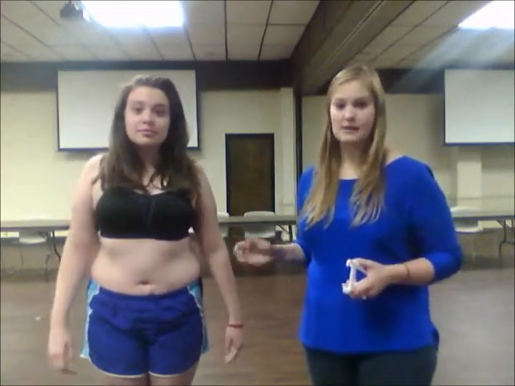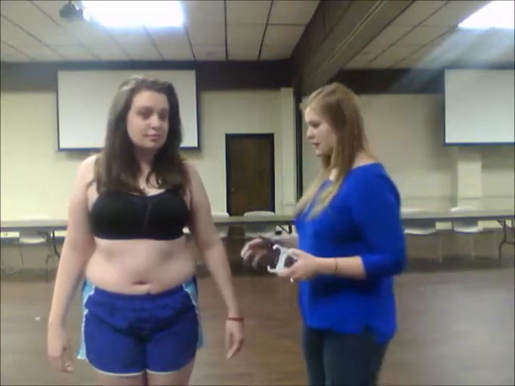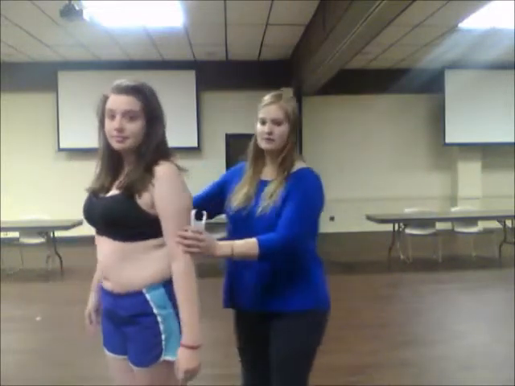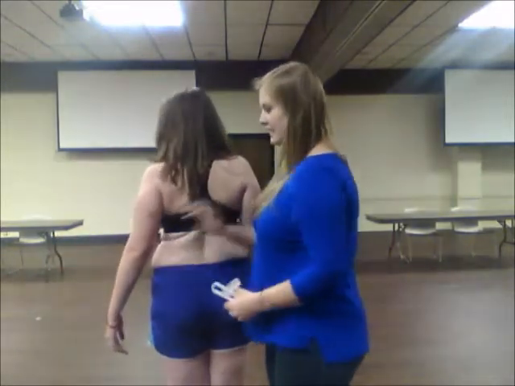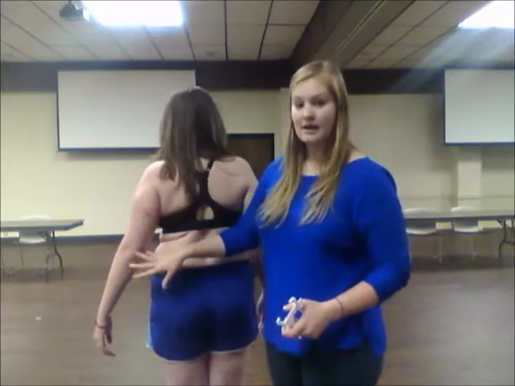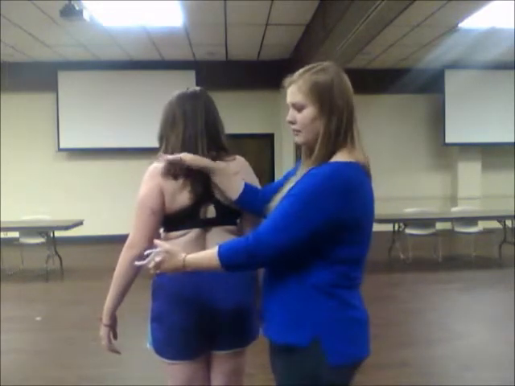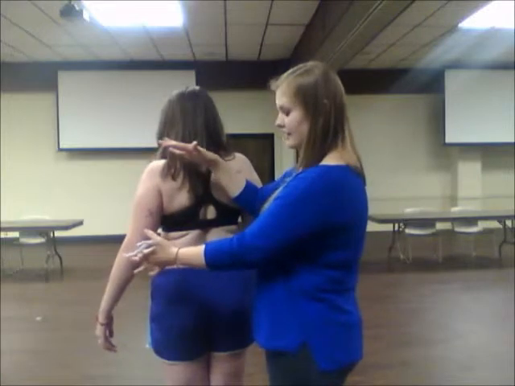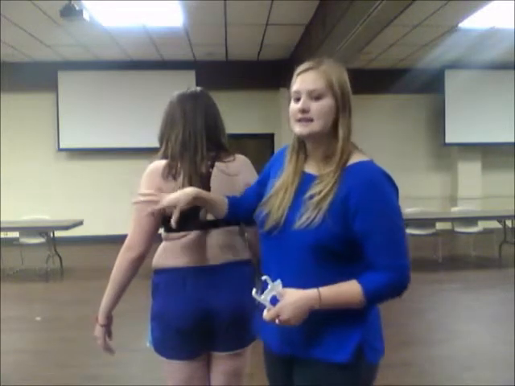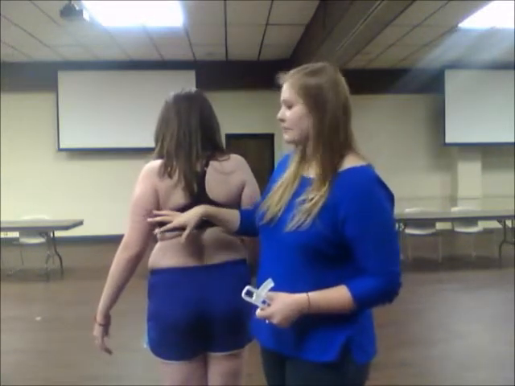The ones that I'm going to do again are the triceps, the mid-auxiliary, and the abdominal. So I'll start with the triceps. The tricep fold, I'll just have you turn around, is again on the back of her arm, about midway from the elbow to the shoulder, and it is a vertical fold.